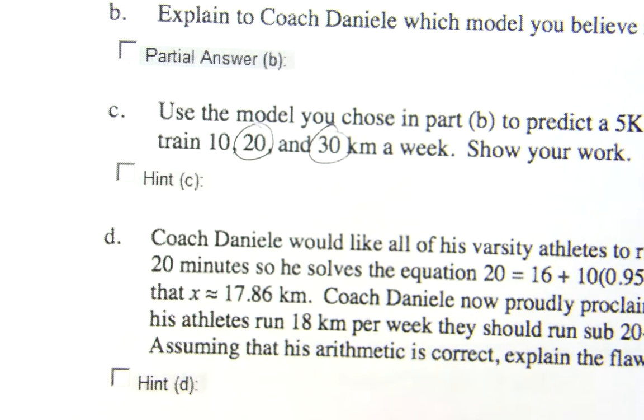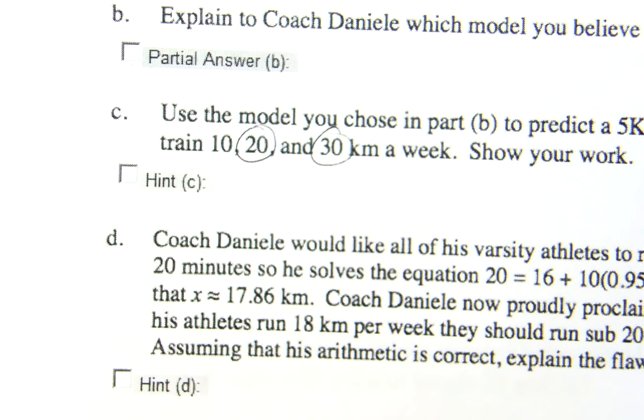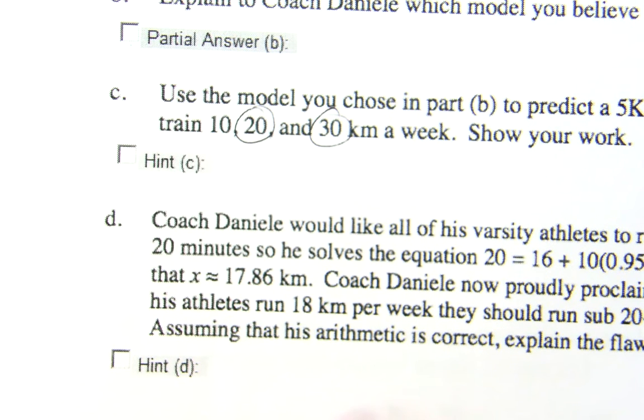Or, sorry, if you run under 20 minutes, he determines that X has to be around 17.86 kilometers. So the coach now proudly proclaims that if he makes his athletes run 18 kilometers per week, they should run under 20 minutes in the 5K races. So assuming our arithmetic is correct, explain the flaws in his plan.